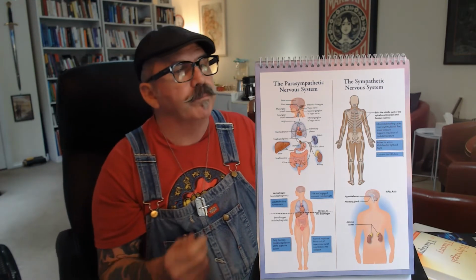From the diaphragm upwards, the ventral vagus connects with the heart, lungs, larynx, and pharynx. From the diaphragm downwards, the dorsal vagal connects to the stomach, liver, spleen, kidney, colon, and intestines, and is responsible for the function of the digestive system.